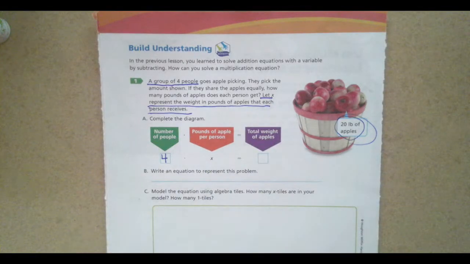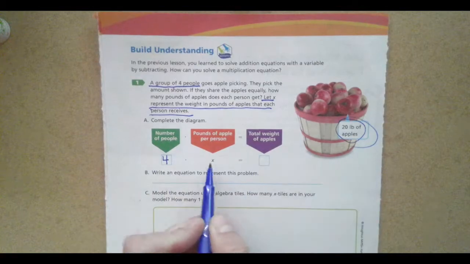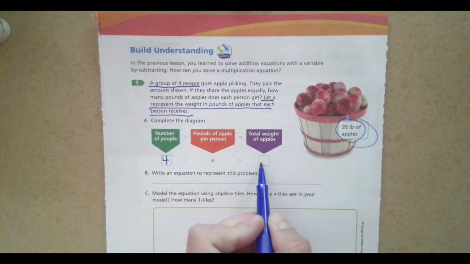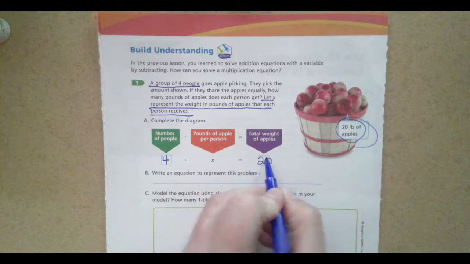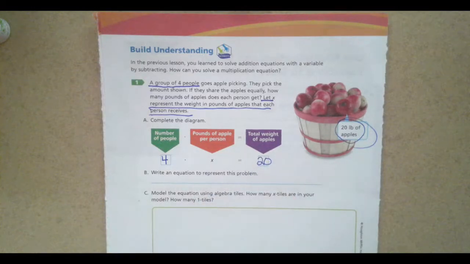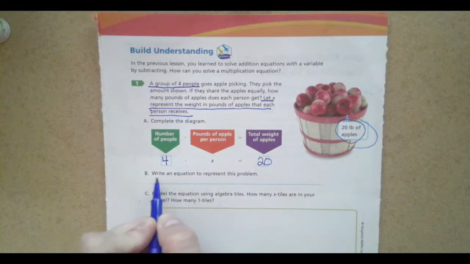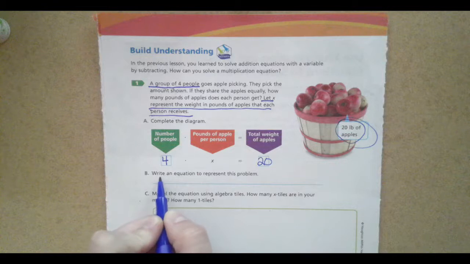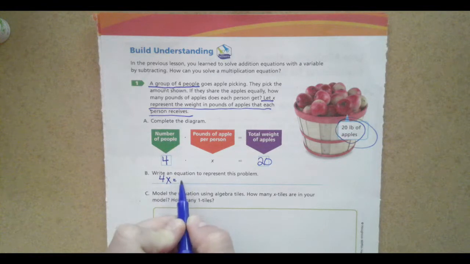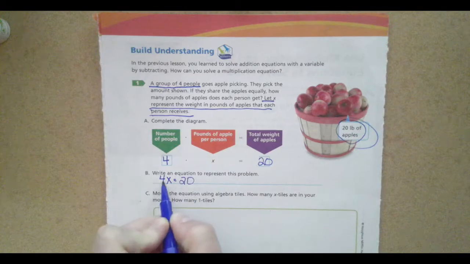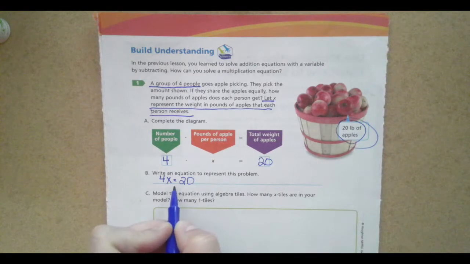And 4 times whatever X is going to equal the total weight of the apples. So 4 times X is going to equal 20. When we write an equation to represent this problem, we can write the 4 and the X right next to each other. When you have your coefficient and your variable written side by side, it shows that you are multiplying.